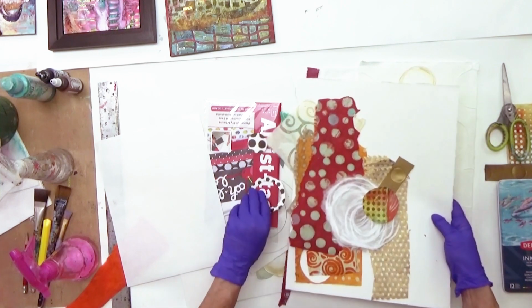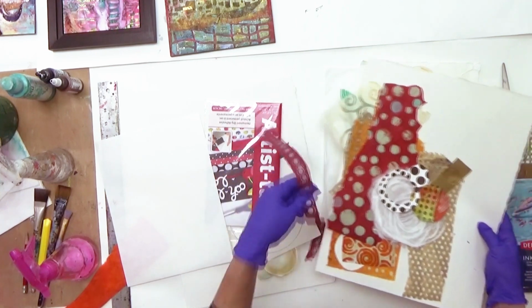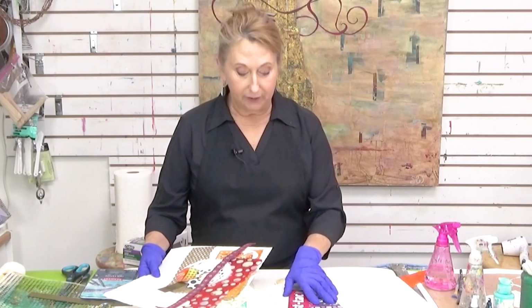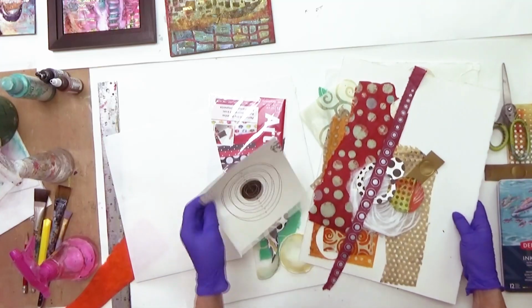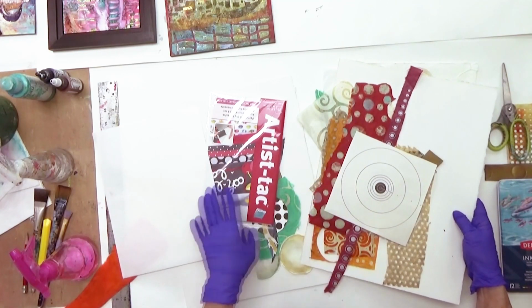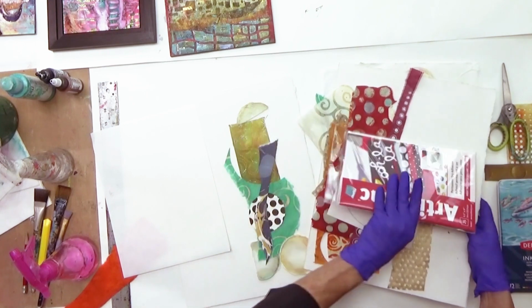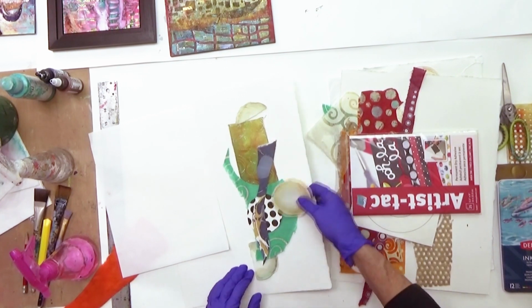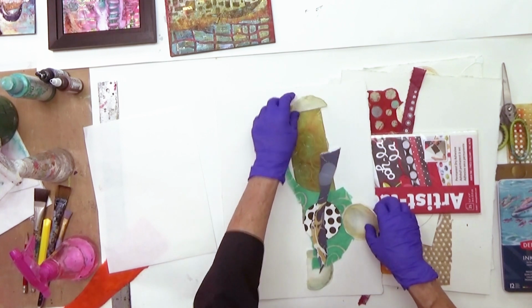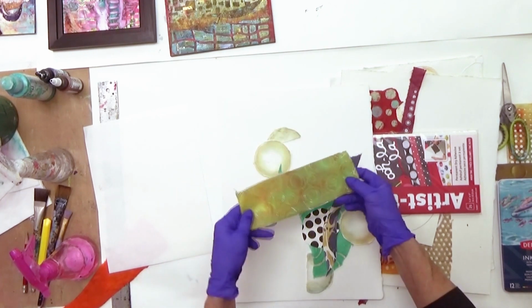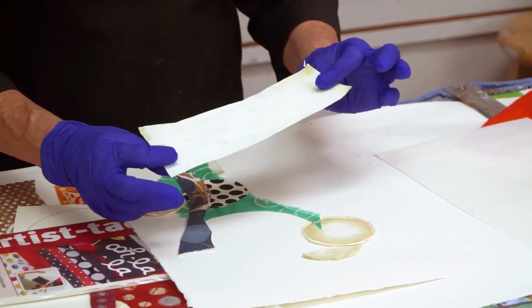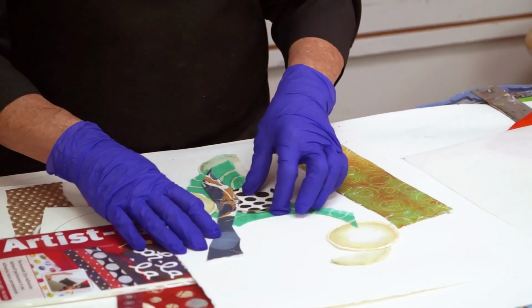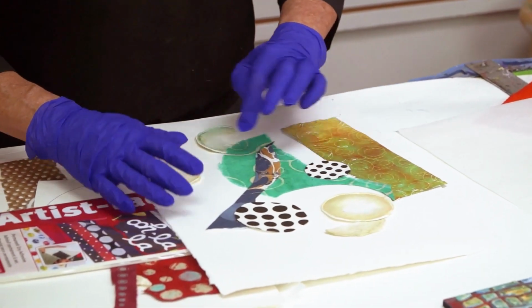I like to have all of these things, and they don't necessarily all end up in the piece. Here's even a target. And let's go over here. I'm going to show you how I did these circles. This is another paper that had stitching on paper and circles, and I painted it. More of my dots.